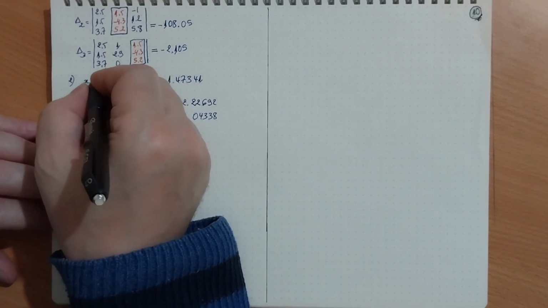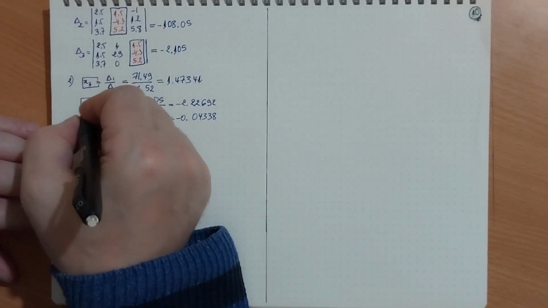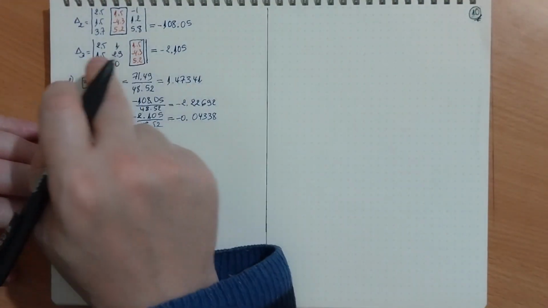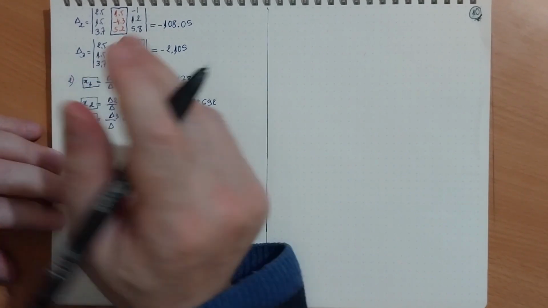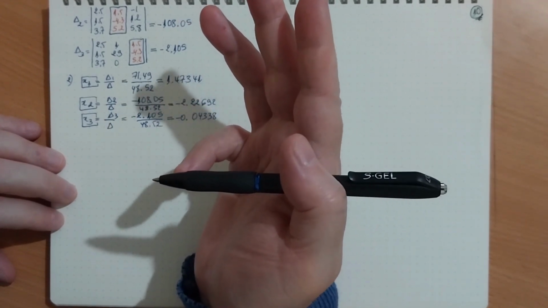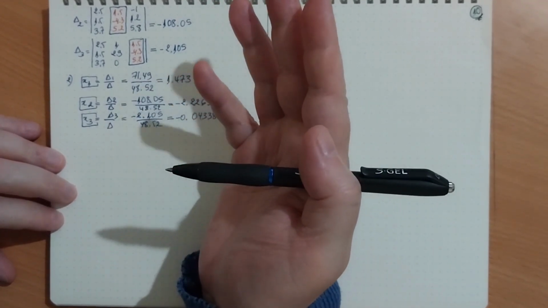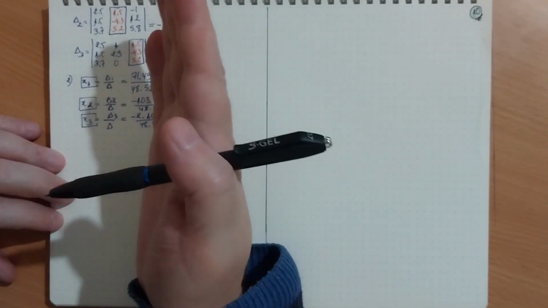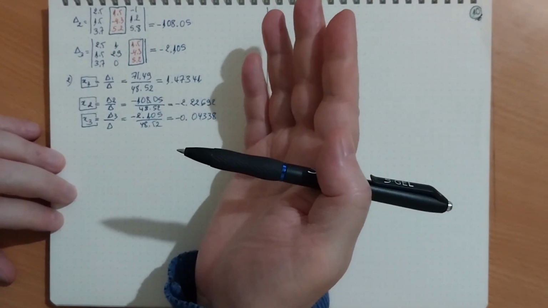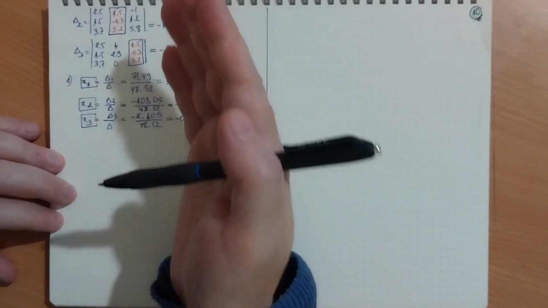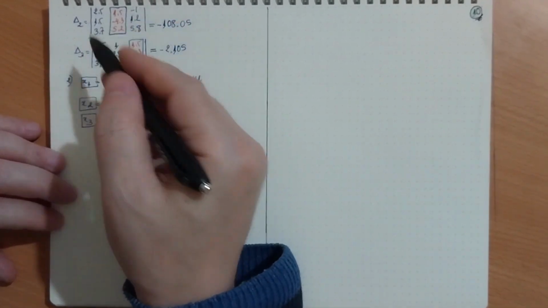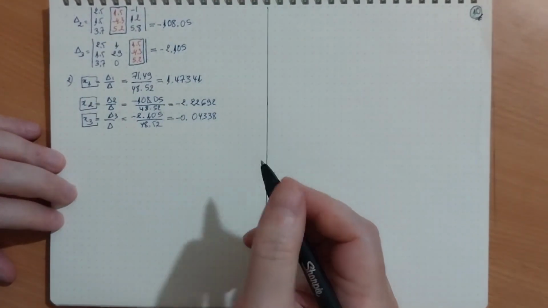So we have our vector x and its three components. Well, the rule is very simple. The hard work is when you calculate the determinants. For 3 components, you have to calculate 4 determinants. The determinant of the matrix, the system matrix, and then the auxiliary determinants. You replace one column by the vector B, by the image vector. For delta 1, the first column, for delta 2, the second column, for delta 3, the third column. So the hard work is in calculating the determinants with a calculator.